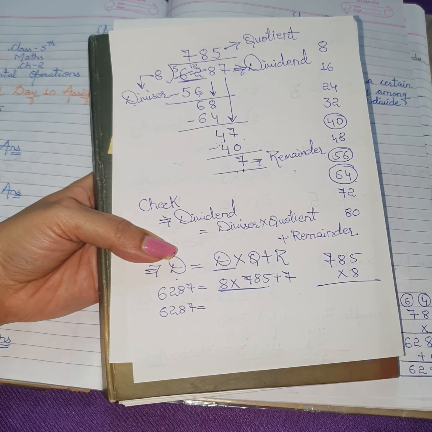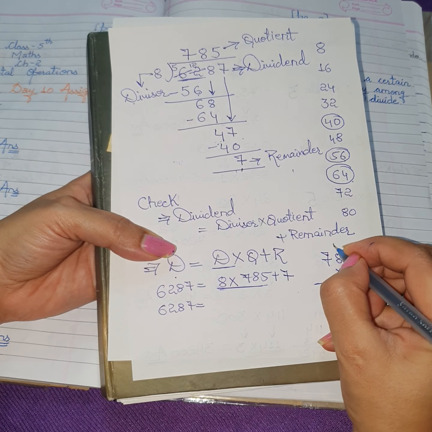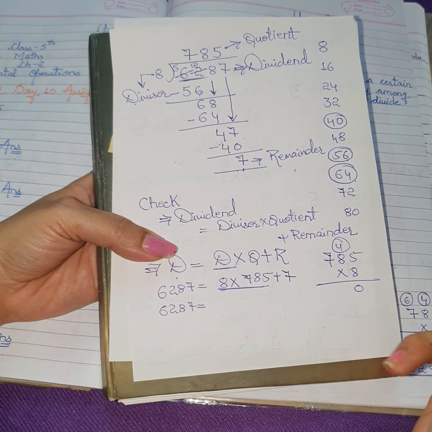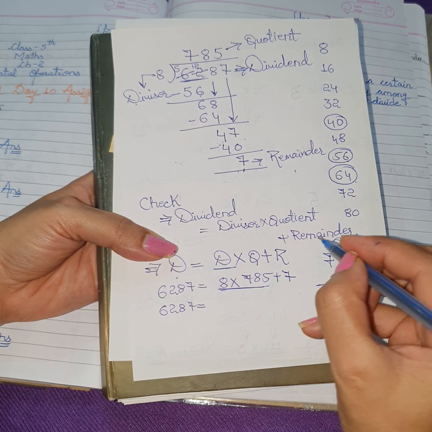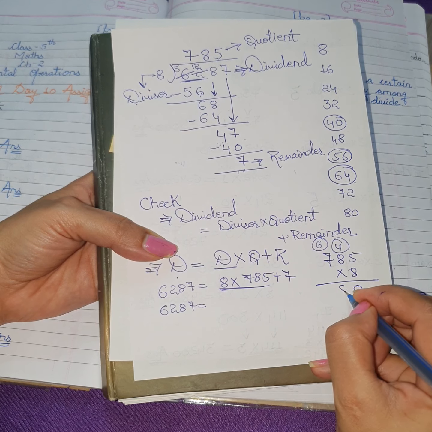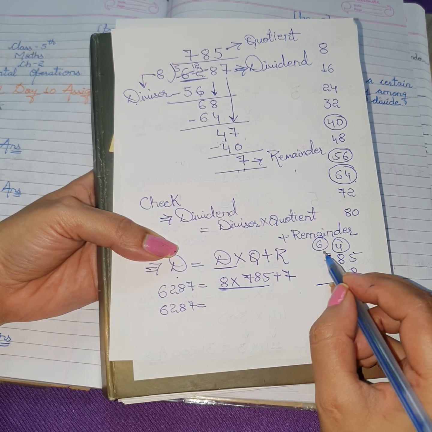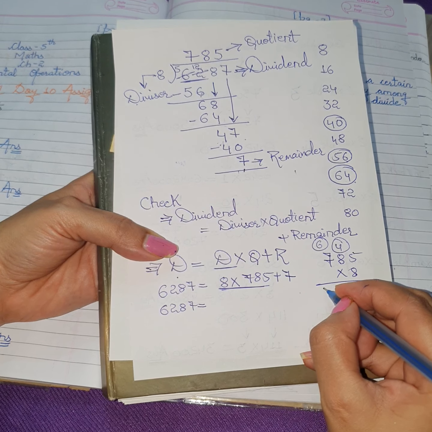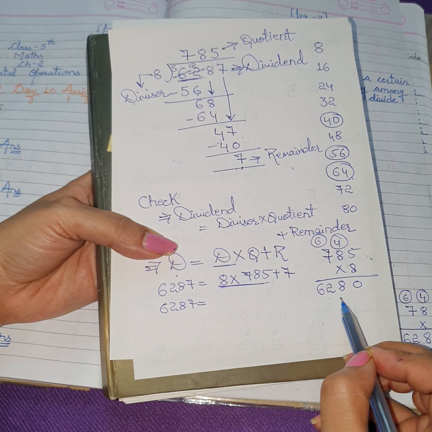See, the table of 8 is already written here. So 8 into 5 is equal to 40. 4 carry over, 0 down. 8 into 8 is 64, 64 plus 4 is equal to 68. 6 carry over, 8 down. 8 into 7 is 56, and 56 plus 6 is equal to 62. So after multiplying we got 6280.